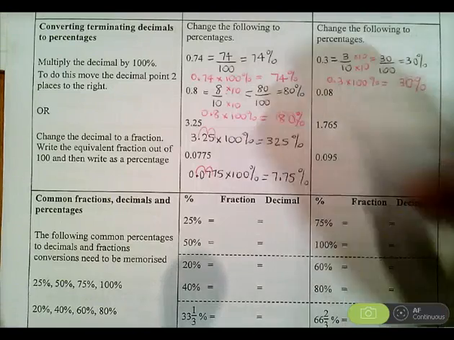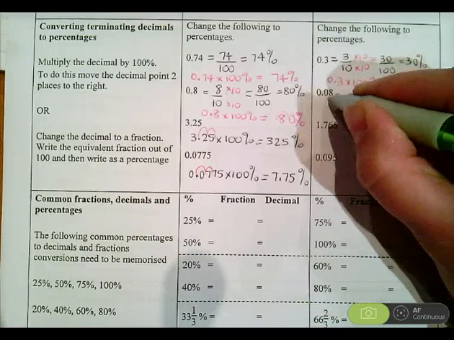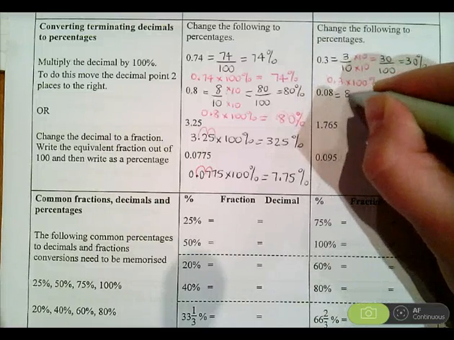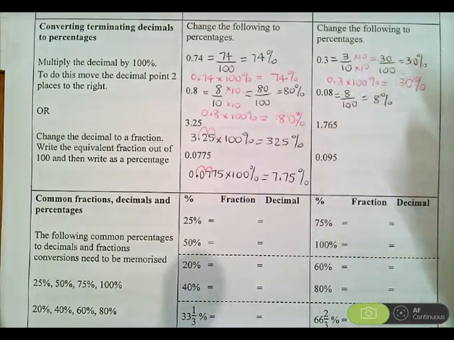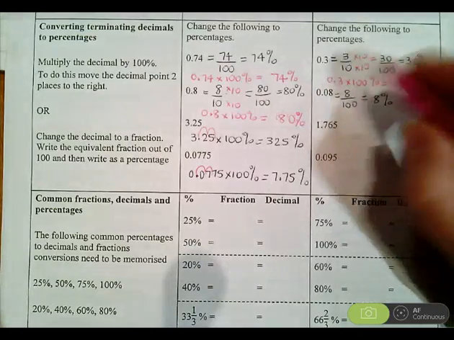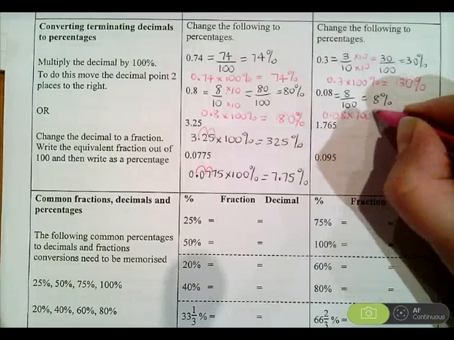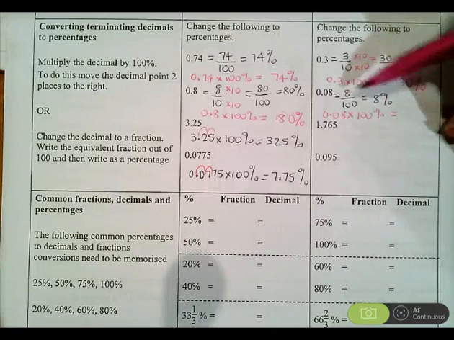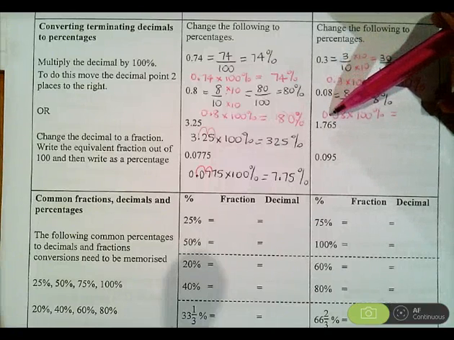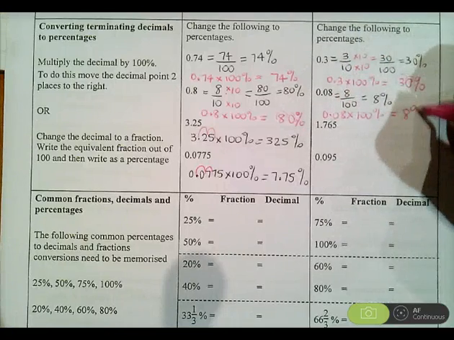Okay? With the next question, 0.08, really we've got nothing in the tenths column, we've got 8 in the hundredths column. So that's 8 hundredths, which just happens to be 8%. Again, if you want to use that second method, you've got 0.08. If you want to convert to a percentage, you just times it by 100. And your decimal point at the moment is in between these 2 zeros. So if you times by 100, you're moving the decimal place 2 places to the right. So we go 1, 2, and we end up with 8%.